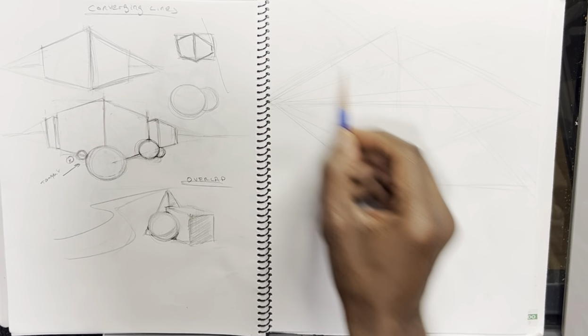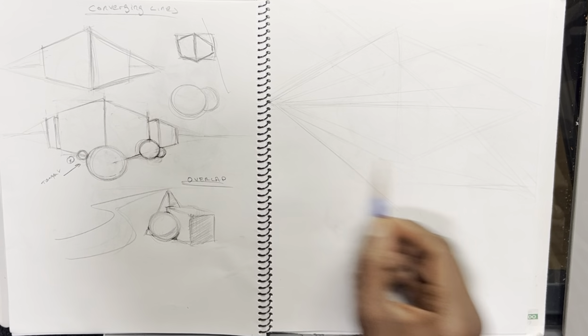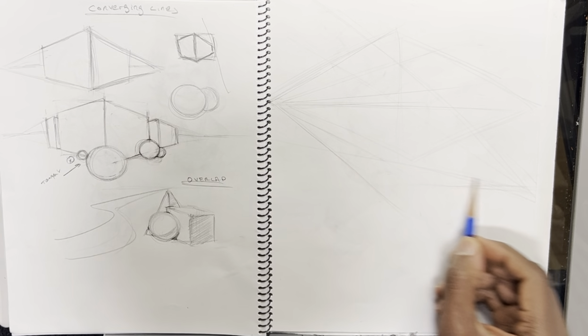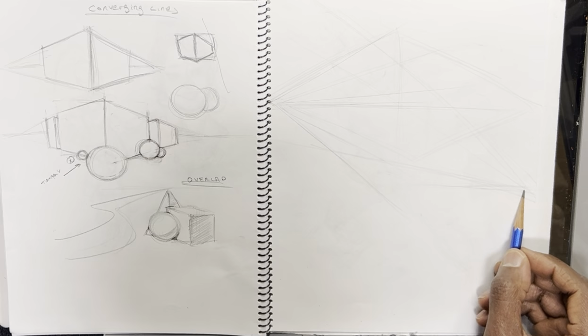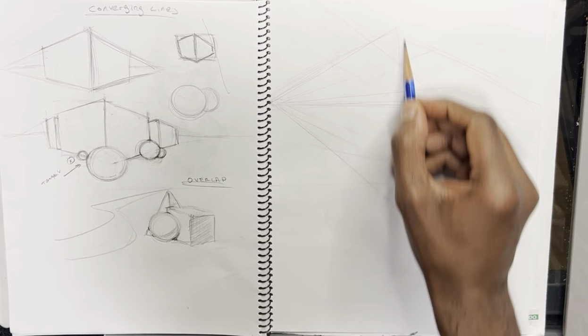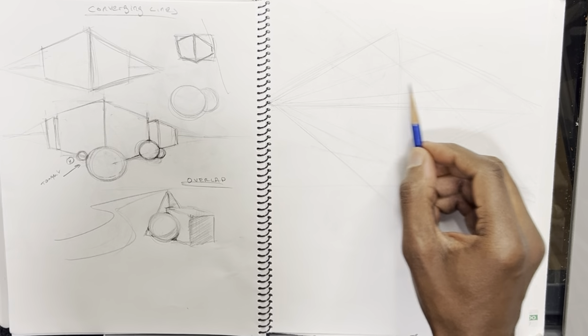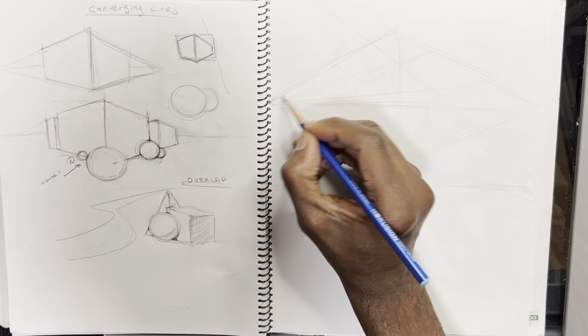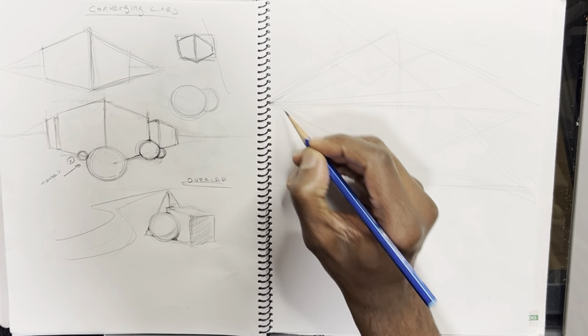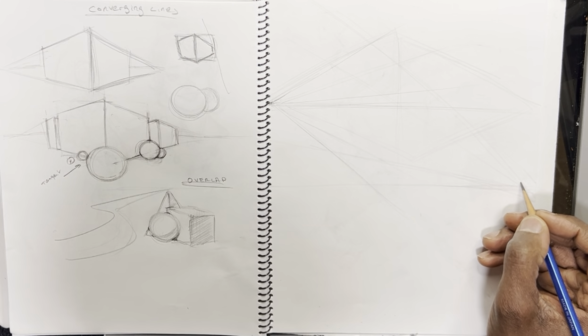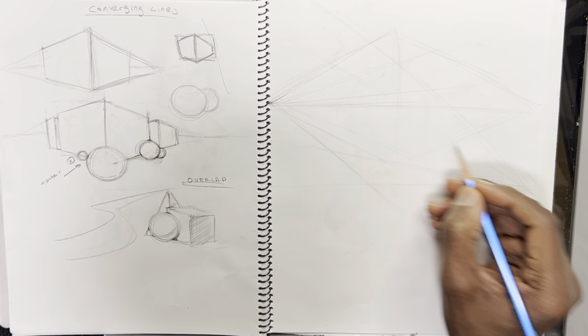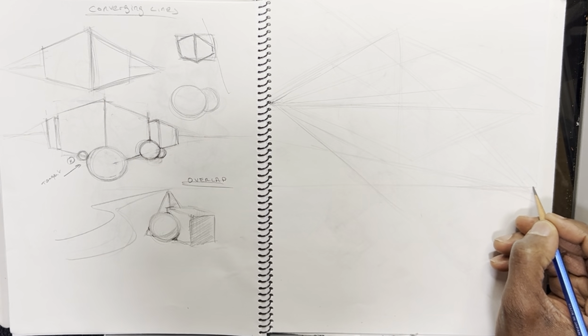I'm gonna have this coming here, coming like that, and I'm gonna put this one across like that. All right, bear with me. Again, the vanishing point is here, and I have another vanishing point here.